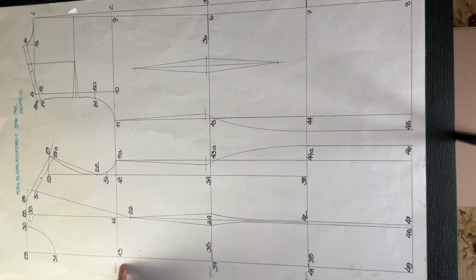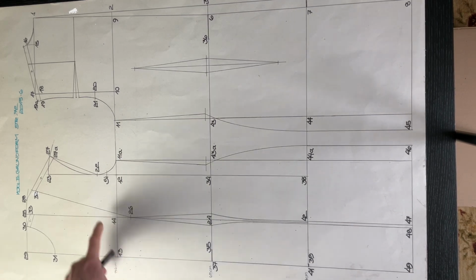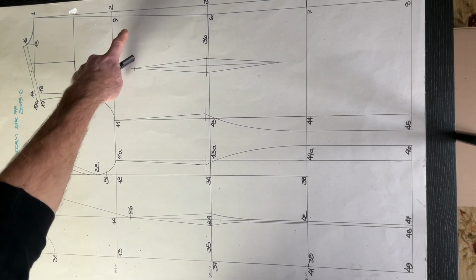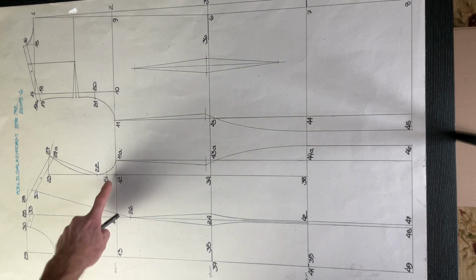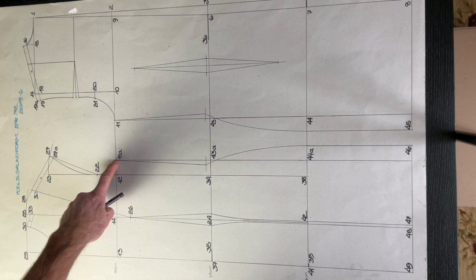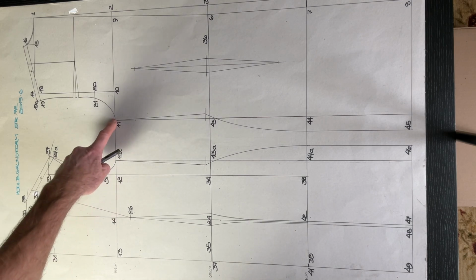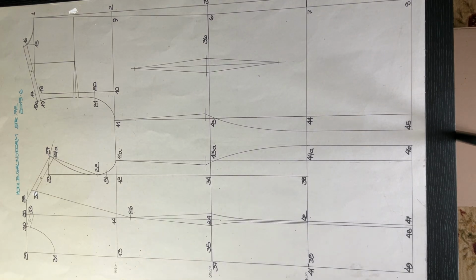13 to 9 is a very important control measurement. When you measure this, it has to add up to half of the chest circumference, plus the extra width that you added. So you measure from 13 to 11A, and again from 11 to 9. Add the measurements plus the extra width, and it has to add up to half of the chest circumference.